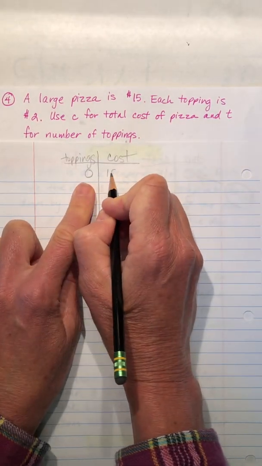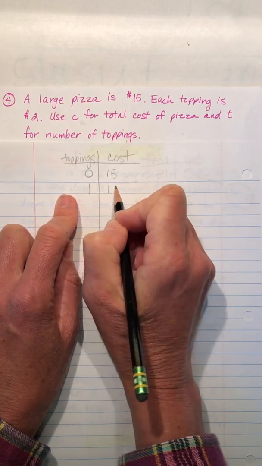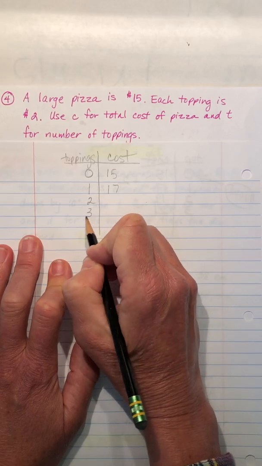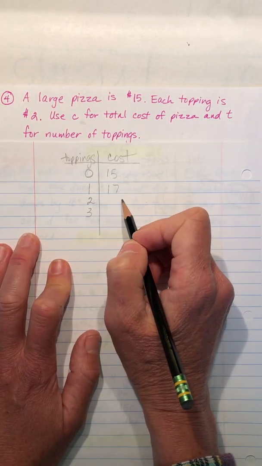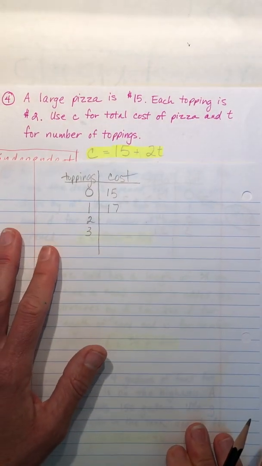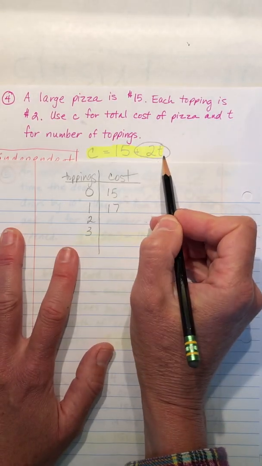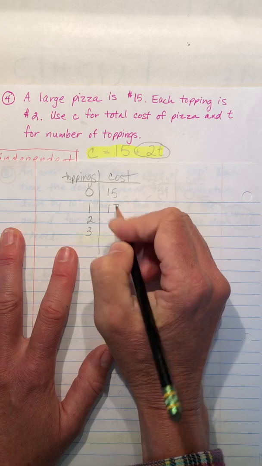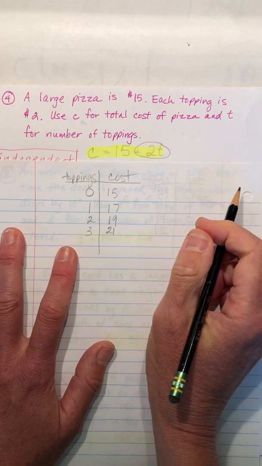That would be $15. We could have 1 topping. That would be up to $17. We could have 2 toppings and 3 toppings and so on until we run out of toppings. And because the rate of change, wait, where's my equation? There it is. Because the rate of change is a positive 2, that means that we're adding 2 each time. So that's 19 and that's 21.